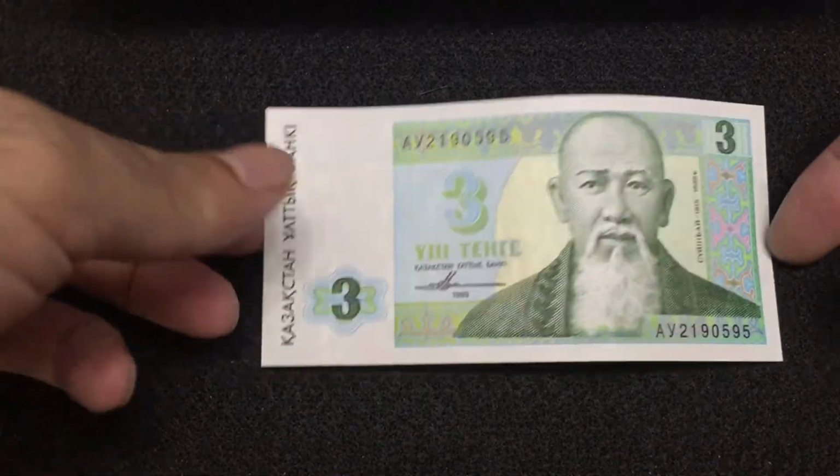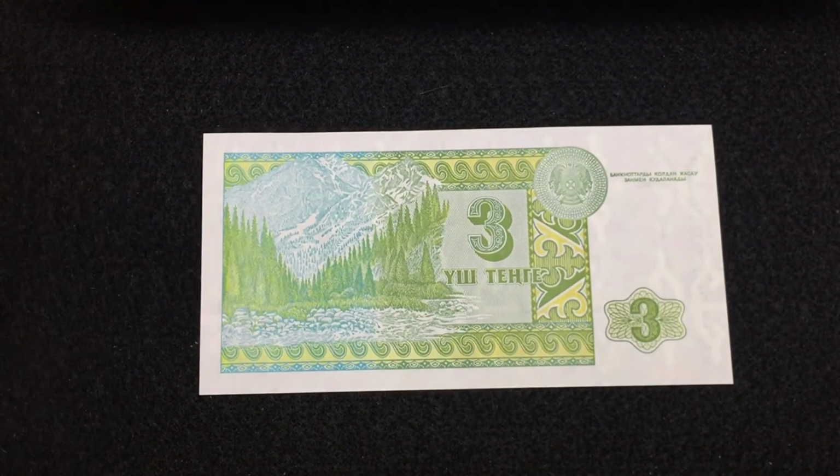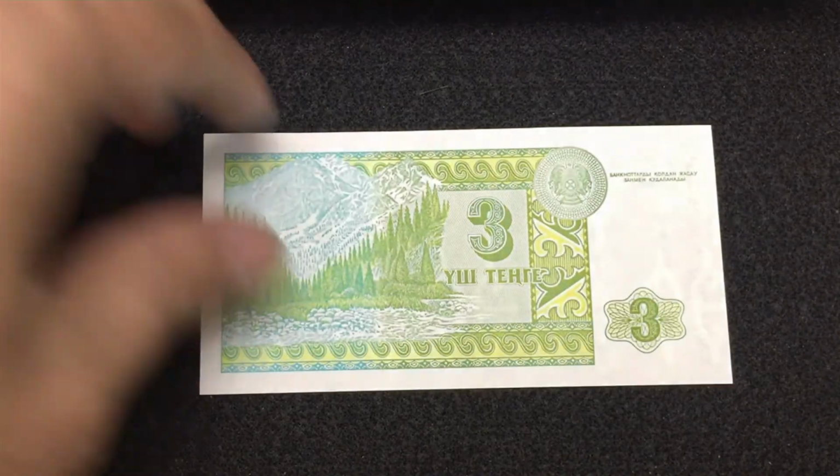Let's check the reverse side of this bill now. This is the reverse side of Kazakhstan 3 Tenge 1993 issue. Some dots all over the bill are getting reflected, but there is no special pattern on the reverse side under the UV light. Let's check our last bill in this series.